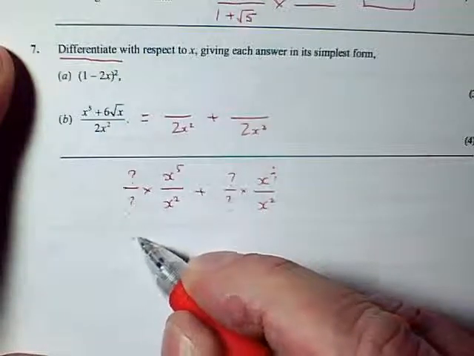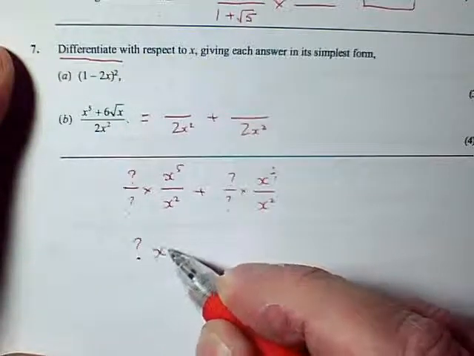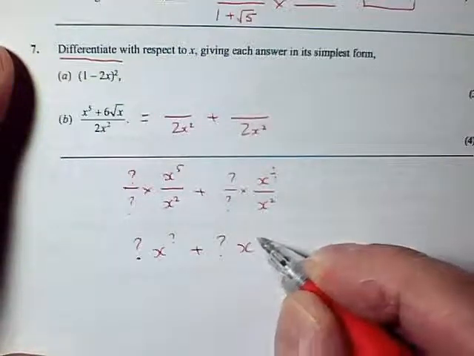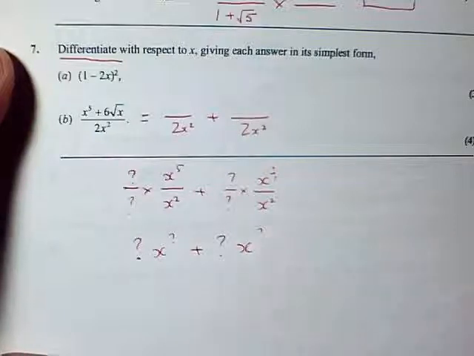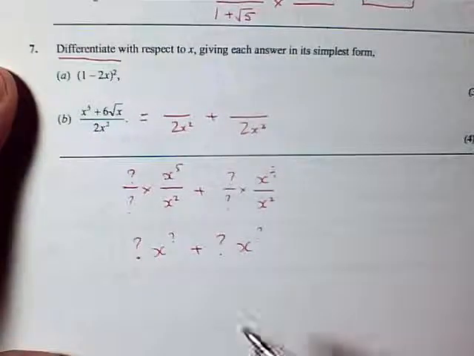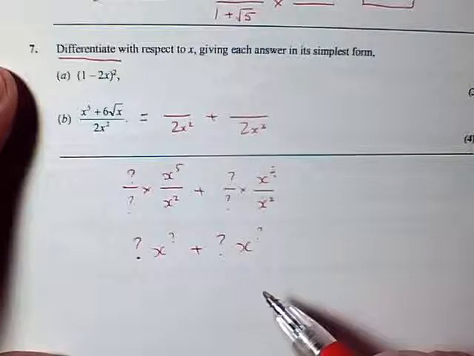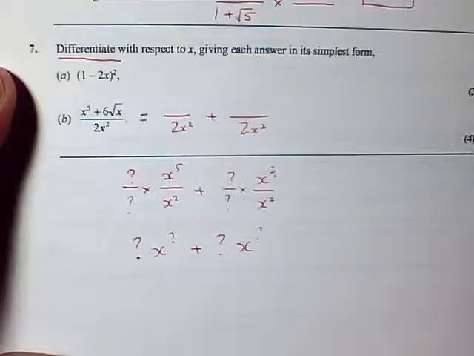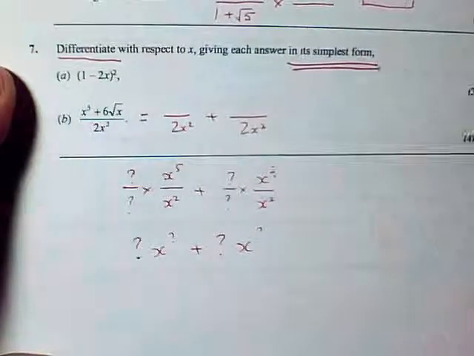So you're going to have a something, which may be a fraction, times x to some power, plus something, which may be another fraction, times x to some other power. And you're going to apply your rule for differentiation to that carefully afterwards. And this time, if you don't tidy things up properly and get the exact fractions, you may lose marks for not simplifying enough, because it says we need it in its simplest form.